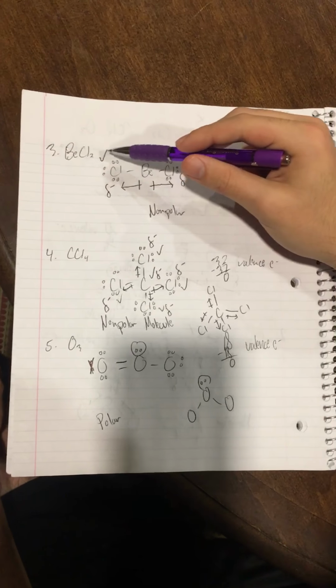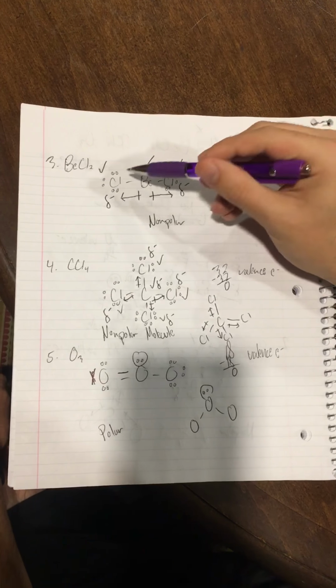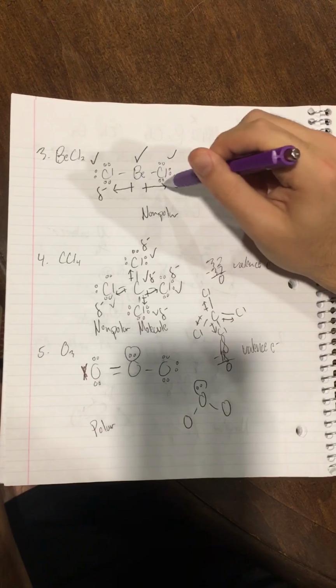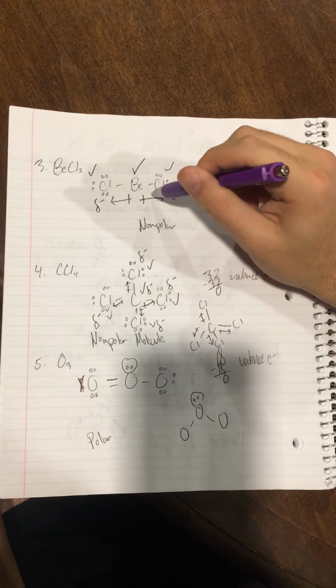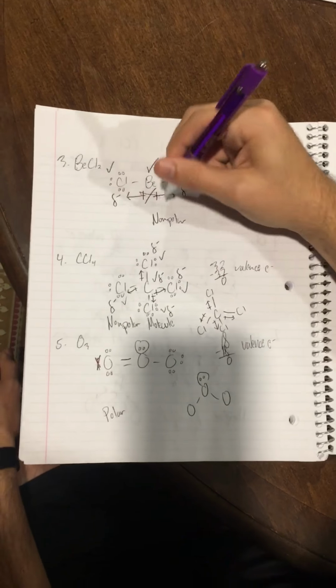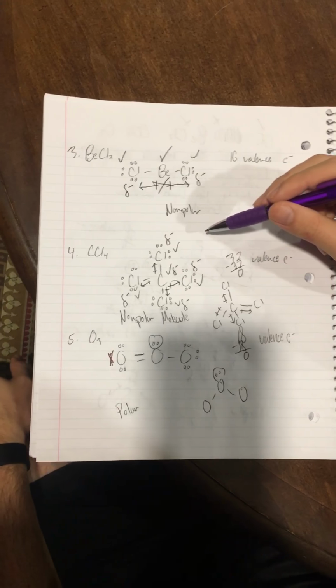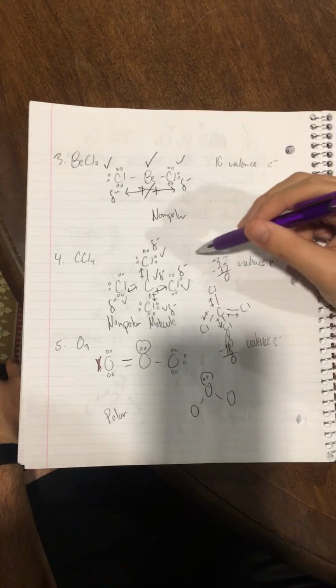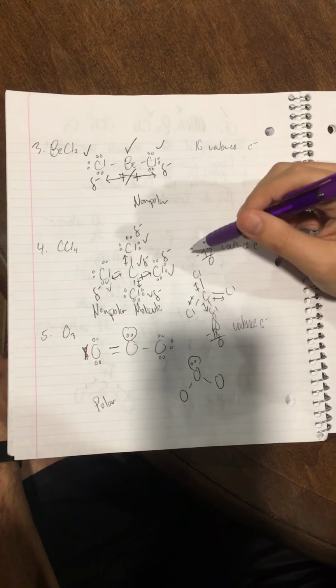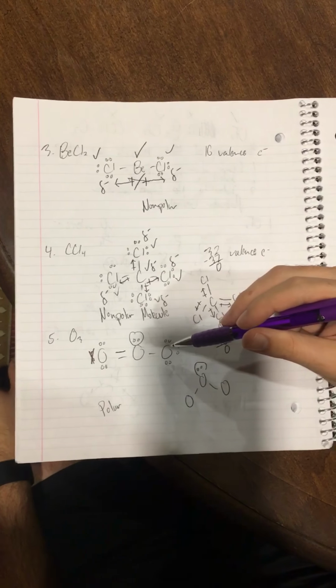We said BeCl2 is non-polar because, again, they're pulling in opposite directions, so the dipoles are going to cancel out, making it non-polar. So that's not one. And then CCl4, same thing, pulling in opposite directions, no lone pairs, all the same domains. So it's going to be a non-polar molecule. And then ozone was the weird one.